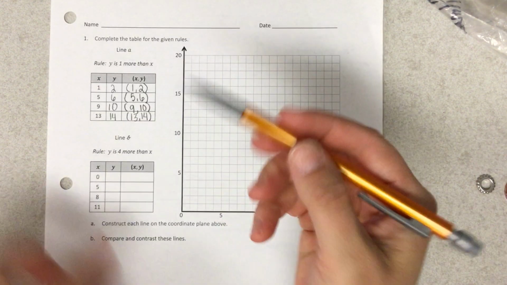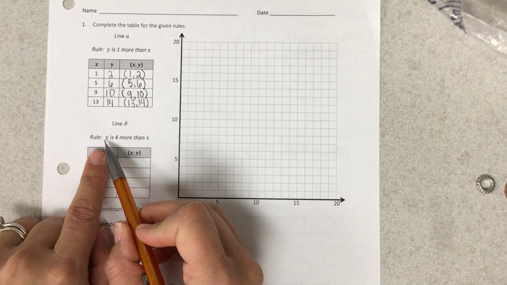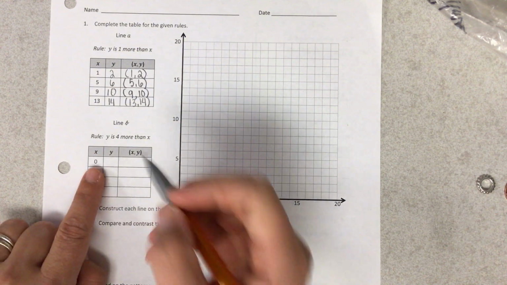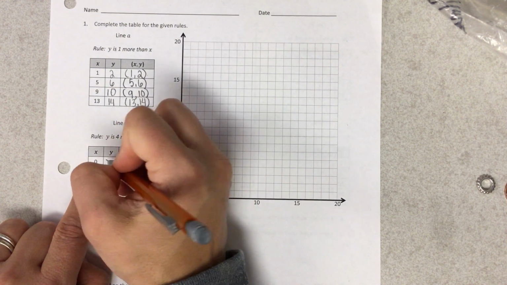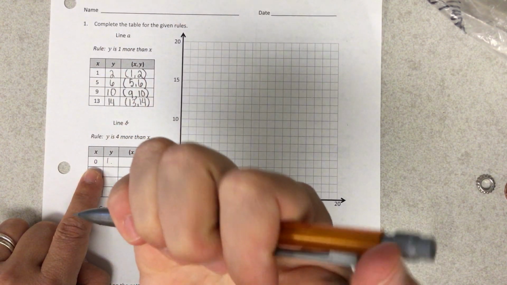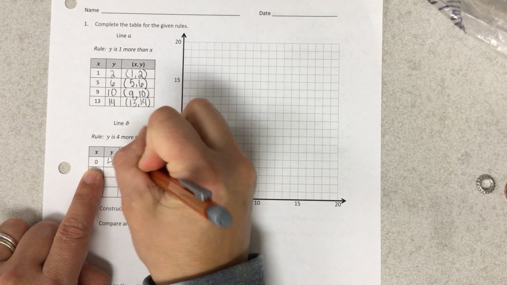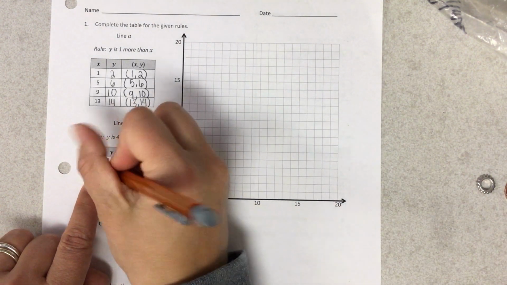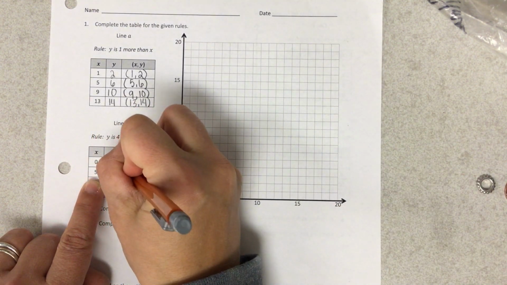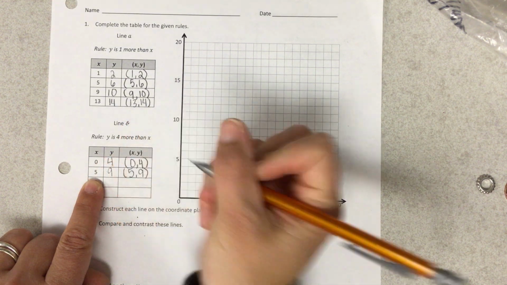So now I'm going to go ahead and do line B. And it says y is 4 more than x. So I'm going to do 4 more. So I'm going to add 4 to 0, which is going to be 4. So then my xy coordinate is 0, 4, all right? 5, 4 more is going to be 9. So my coordinate's going to be 5, 9.